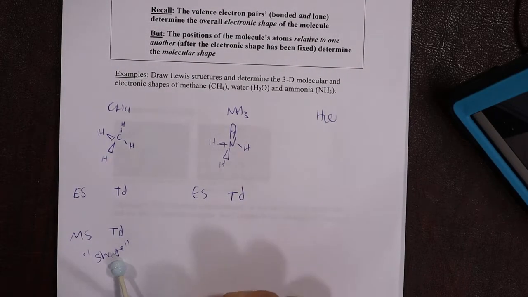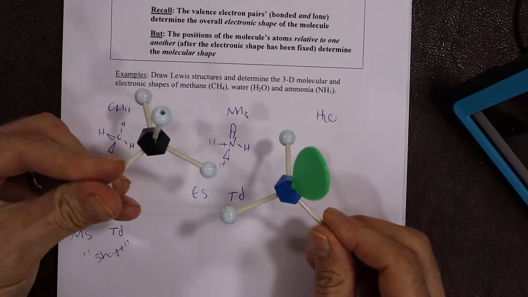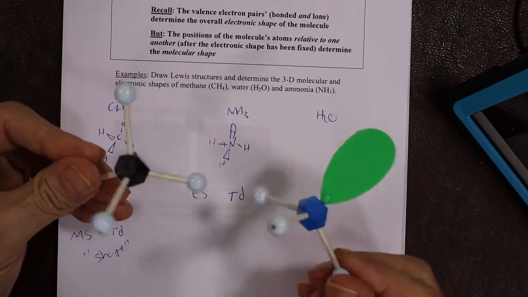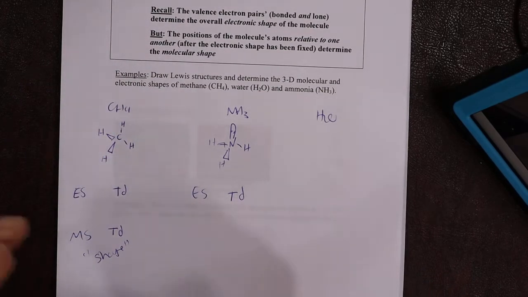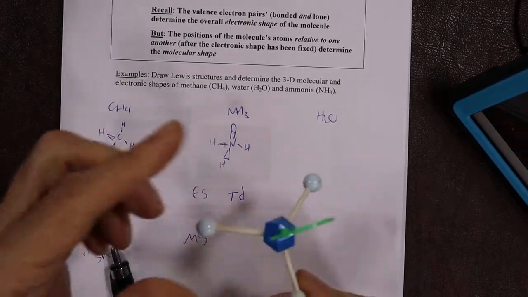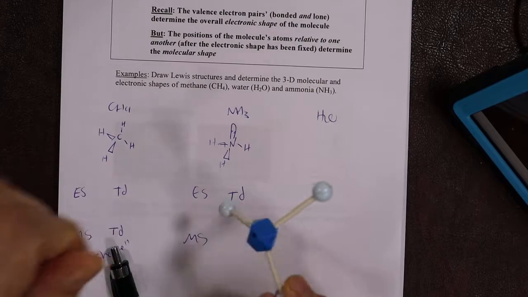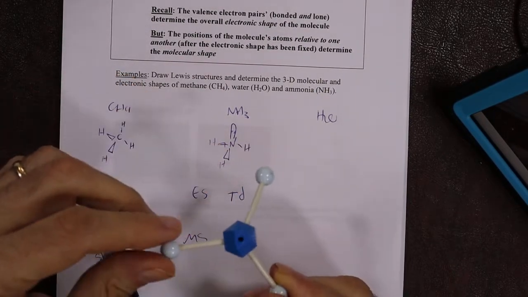Oh, interesting. So ammonia and methanol both have 4 clumps. They both have a tetrahedral arrangement of clumps, right? However, if I look at the molecular shape, if I join the dots between the atoms, I can't see this, right? I can't see that top clump because it's not stuck to an atom. I can only see the atoms.